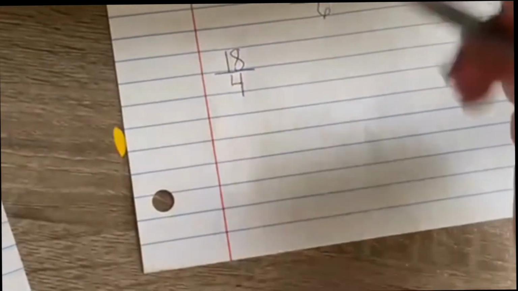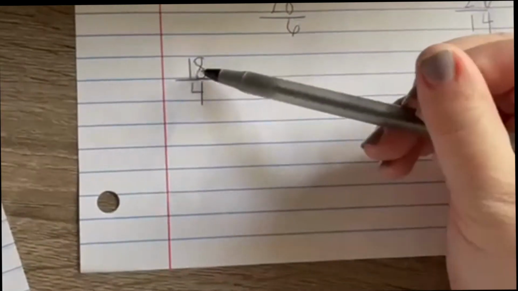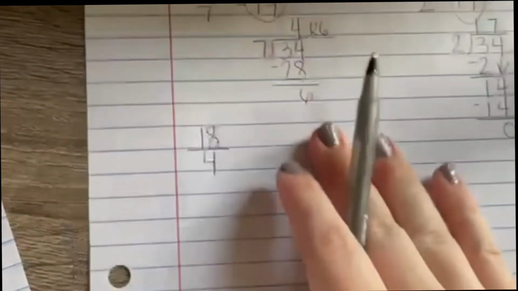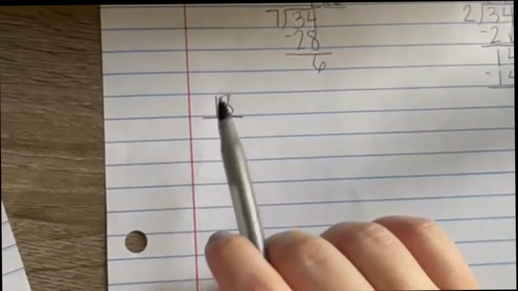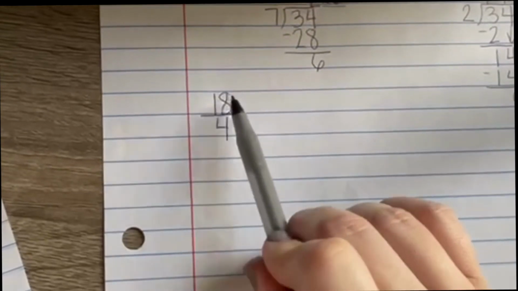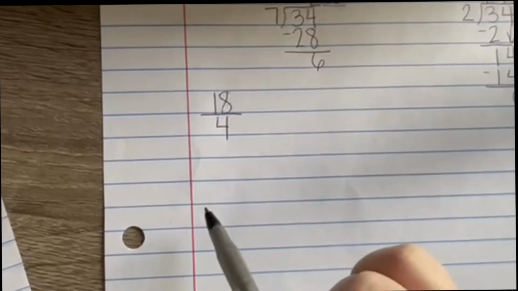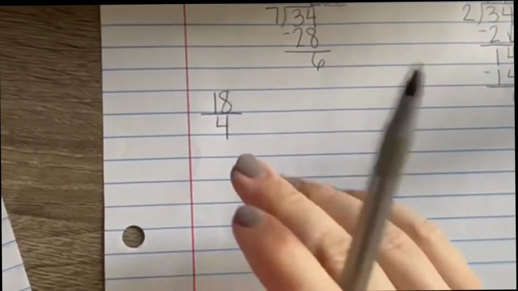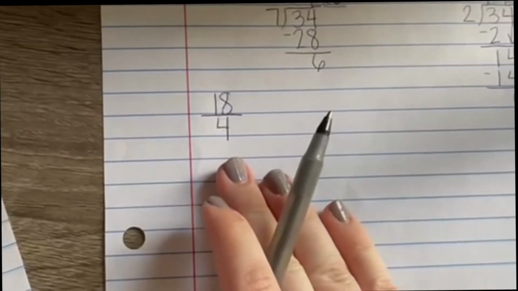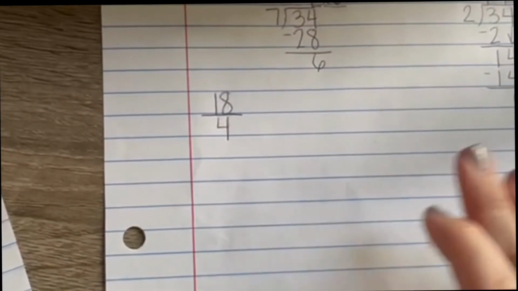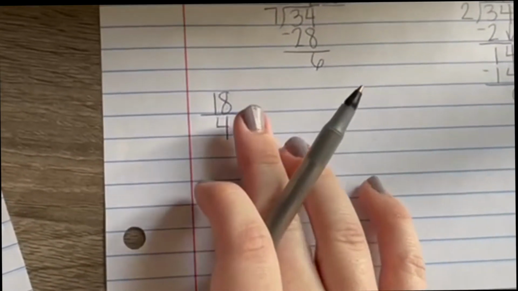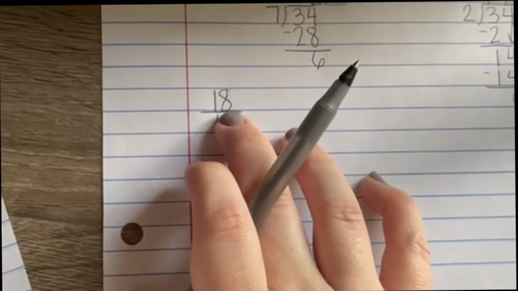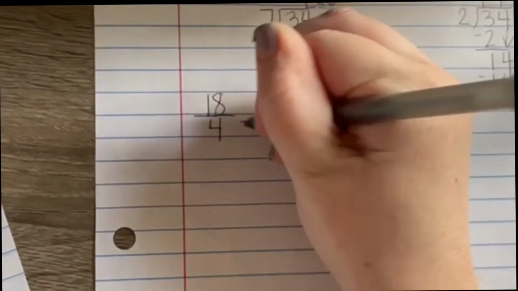18 over 4. Remember, it's improper because we have a bigger numerator than denominator. So you can always do it with this division. Or you can do it this way. You could just say, 4 goes into 18 how many times? Think of all the multiples of 4. 4 times 1 is 4. 4 times 2 is 8. 4 times 3 is 12. 4 times 4 is 16. 4 times 5 is 20. 20 is too high. So 4 times 4 is 16.